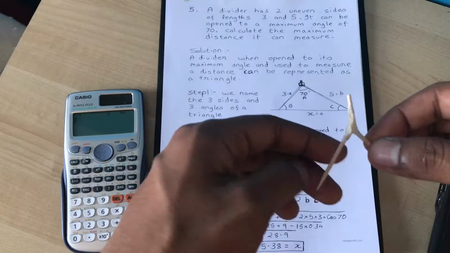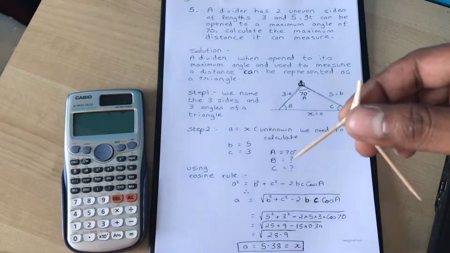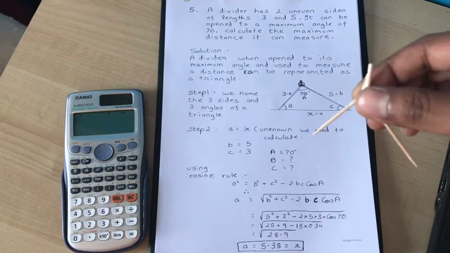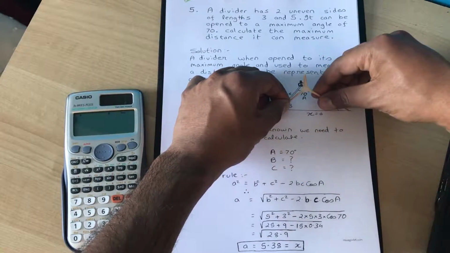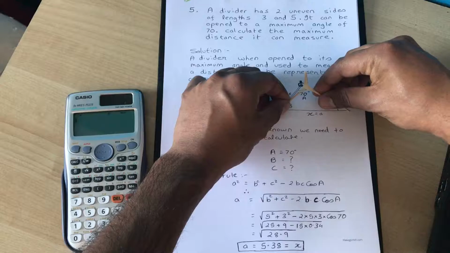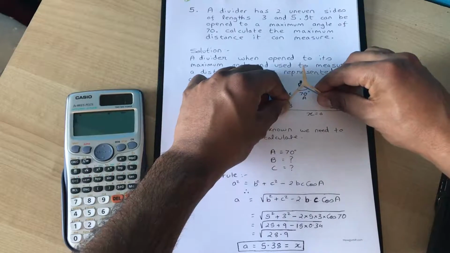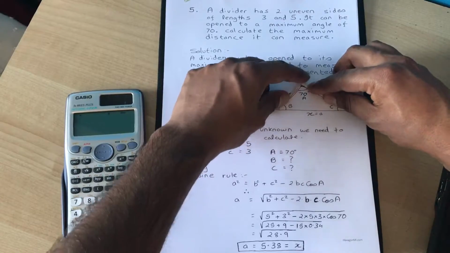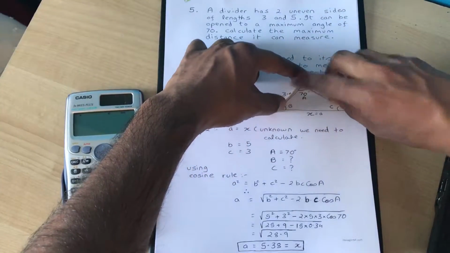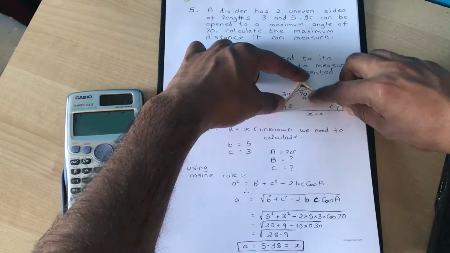Now how do you solve it? How do you find the maximum distance it can measure? I'm going to place it on my distance here, that is the maximum distance it can measure, and lay it down. This forms a triangle with the two known sides and a known angle.